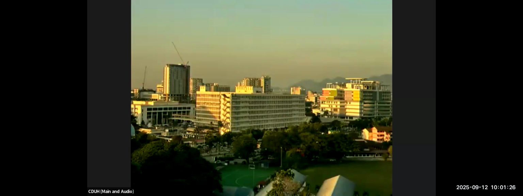So this is my hospital, all right? This is Hospital Ipoh, it's a state hospital, right?